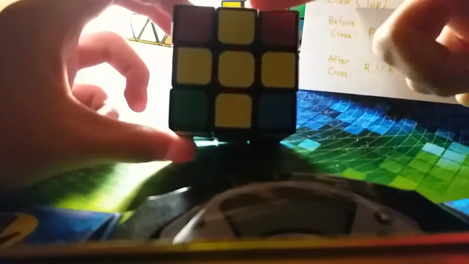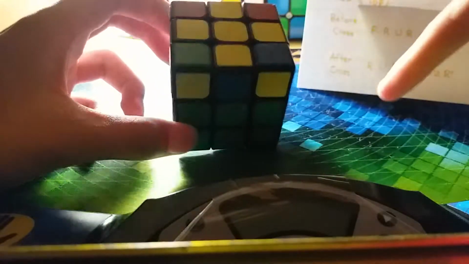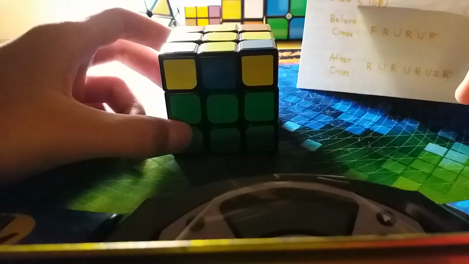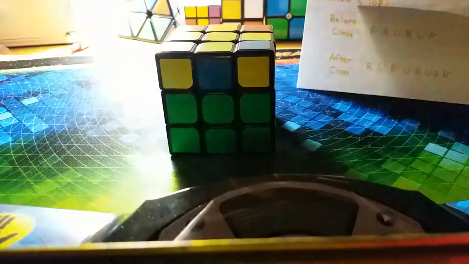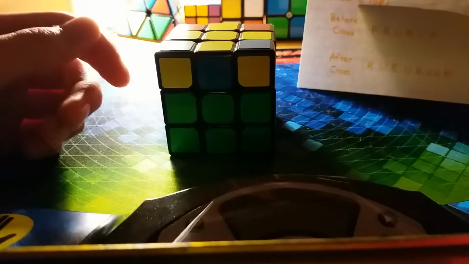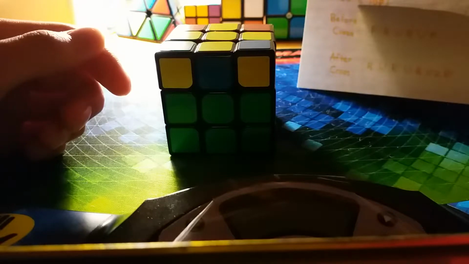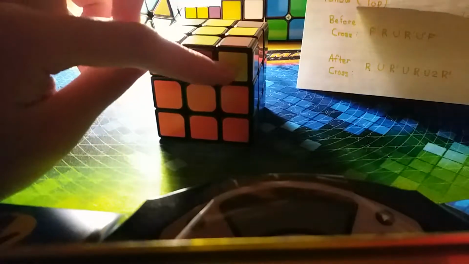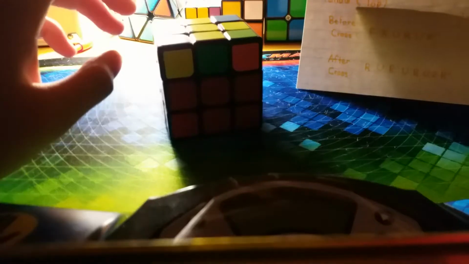So now we actually have the cross right now, and we're gonna perform the after cross algorithm right here. But before so, we gotta pick the right side, because some sides take longer than other sides to actually solve the entire yellow face. So I'm gonna look around the cube. I see yellow here. There's a yellow right here, and there's a yellow right here.